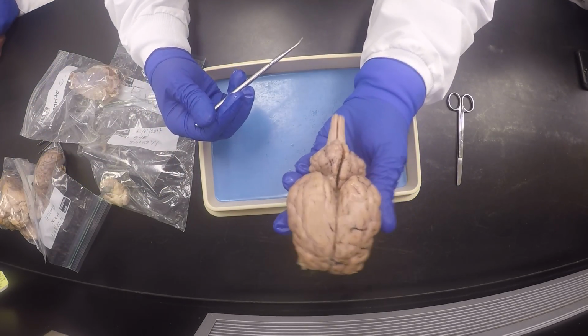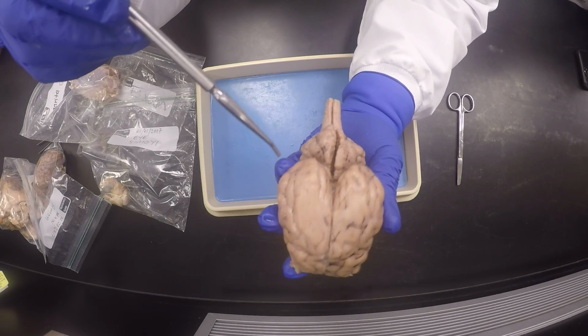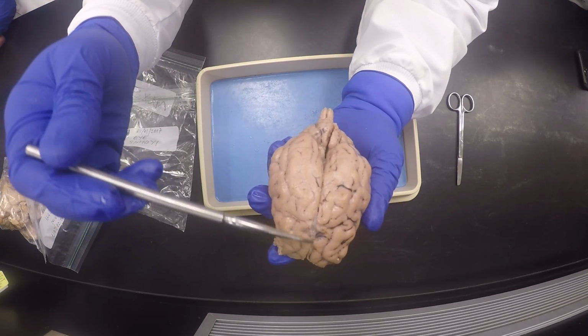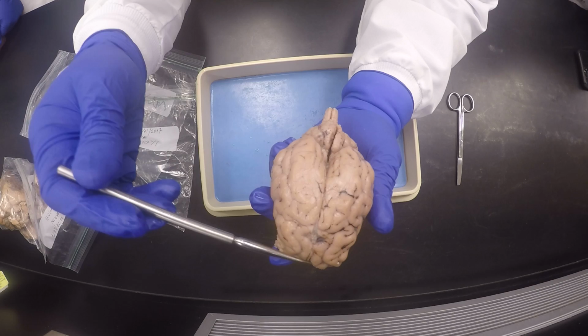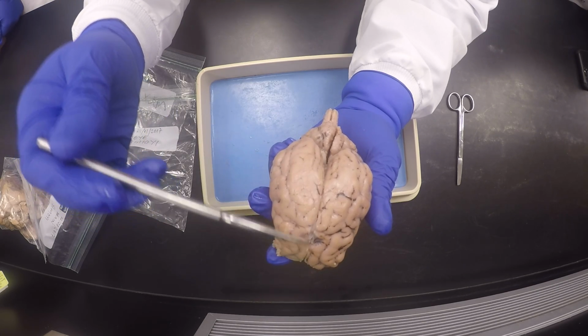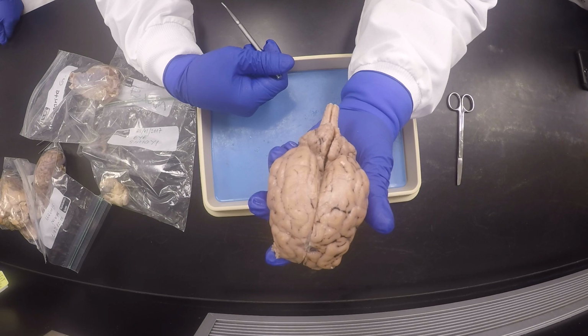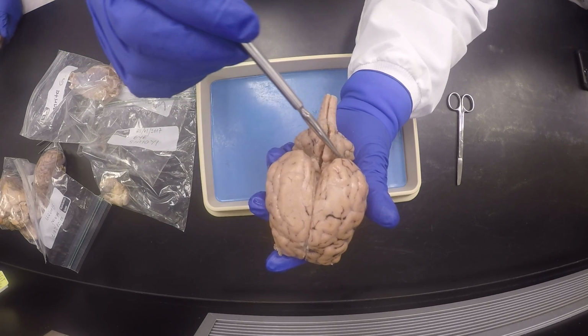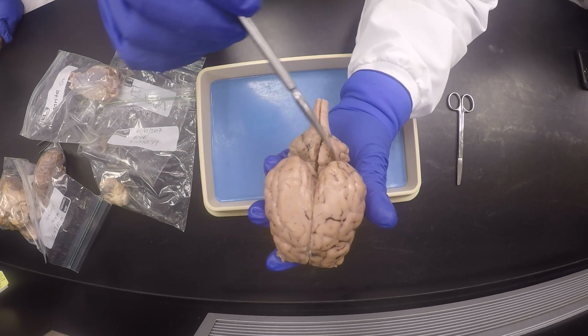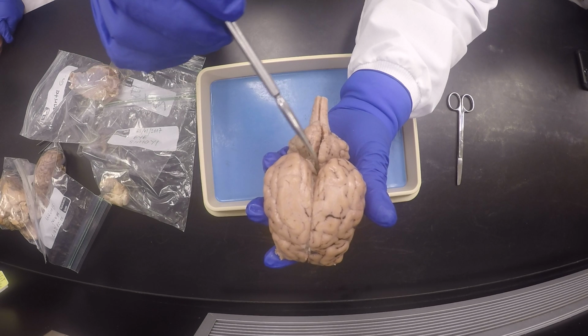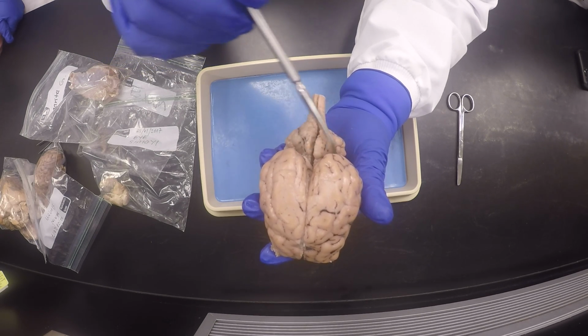The falx cerebri runs along the longitudinal fissure, separating the left and right cerebrum. Then the tentorium cerebelli is cranial dural folds, cranial dural septa.